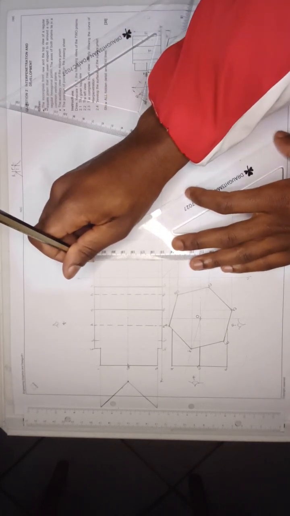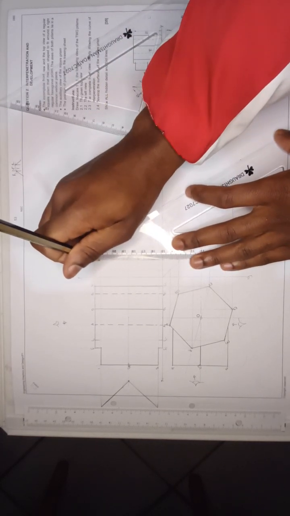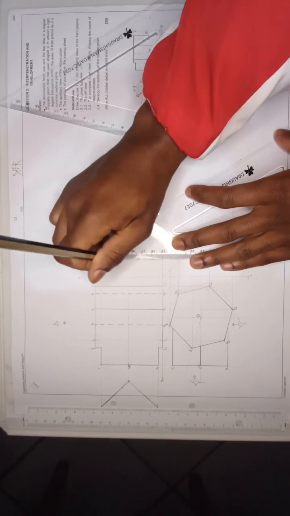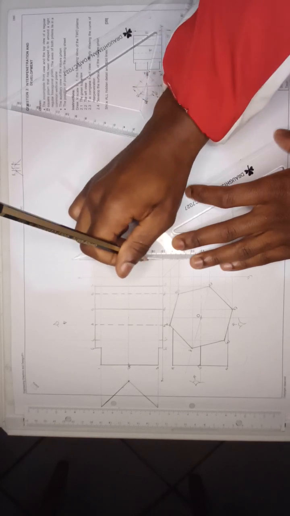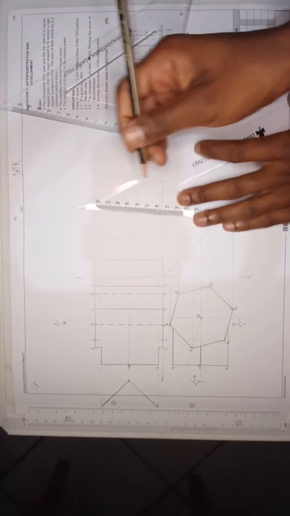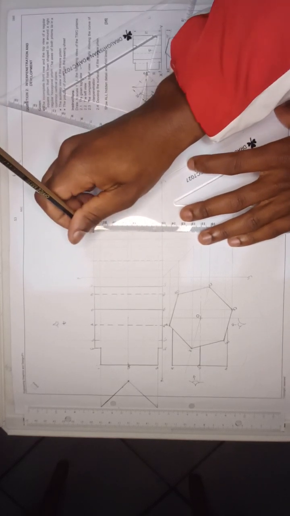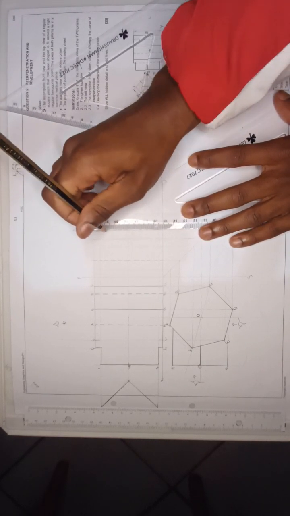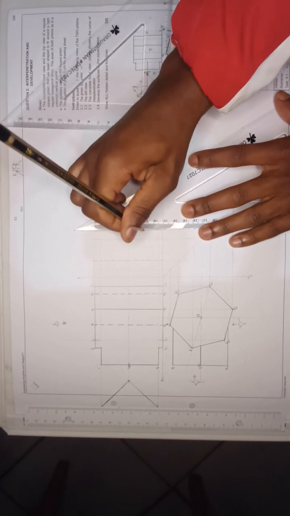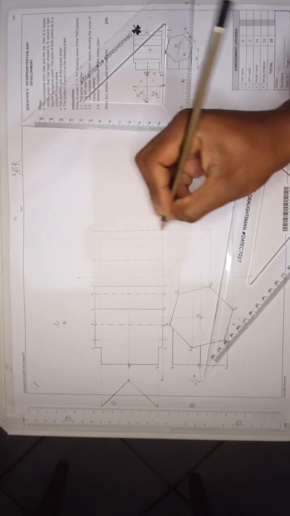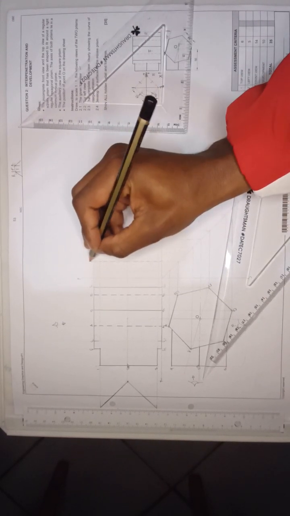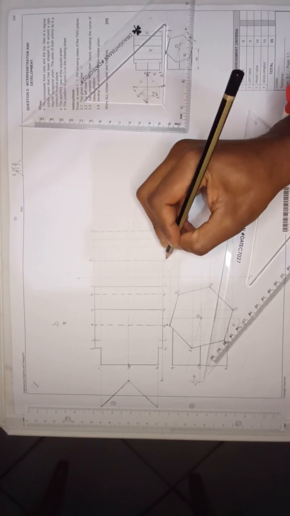Okay, so starting with B, making hidden detail lines. Okay, then also C, hidden detail lines. Okay, and I know this is C1, this is C, this is B, this is B1.